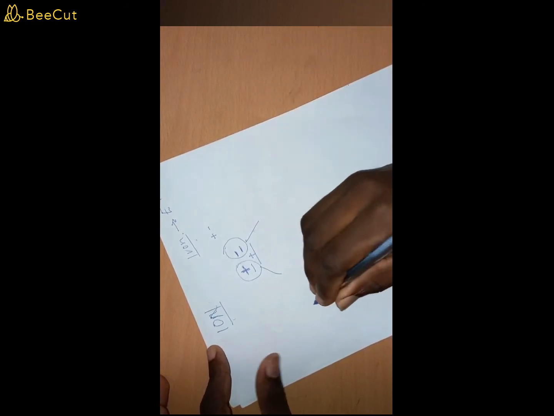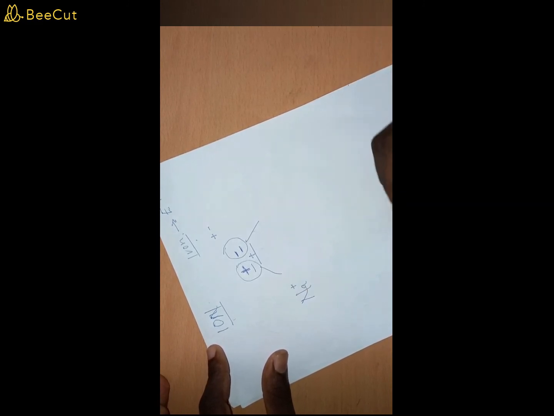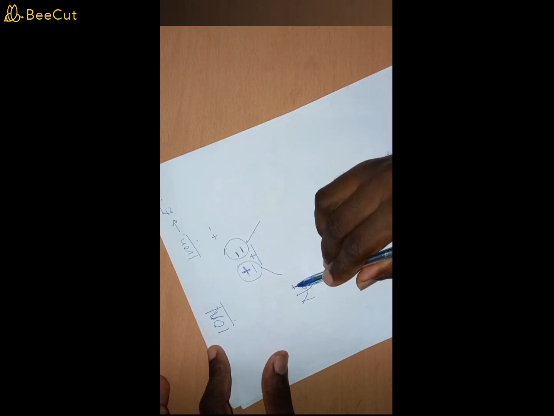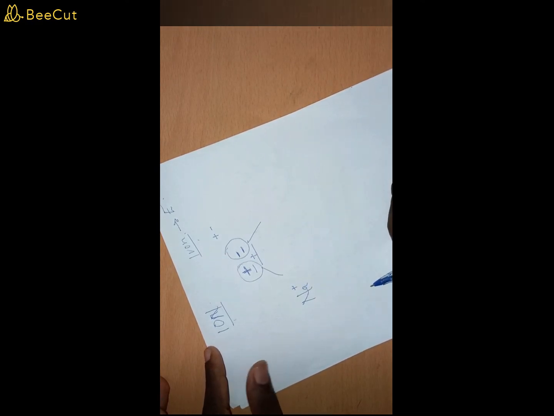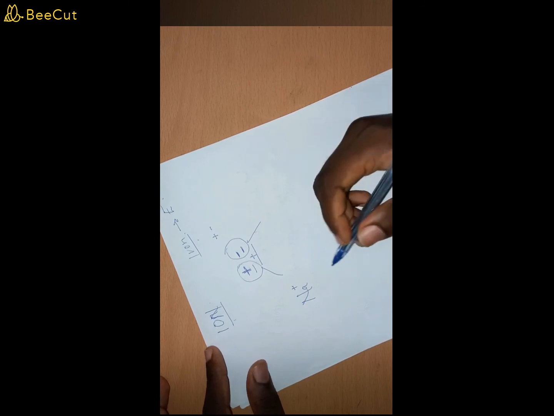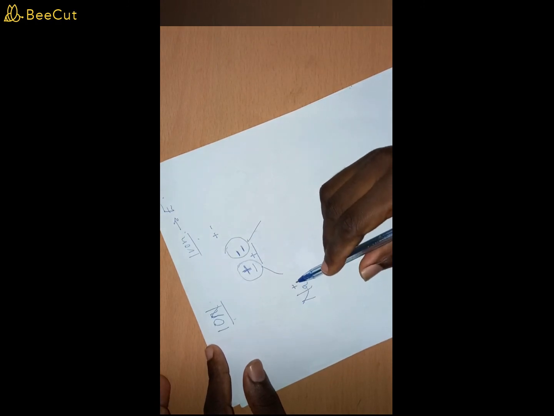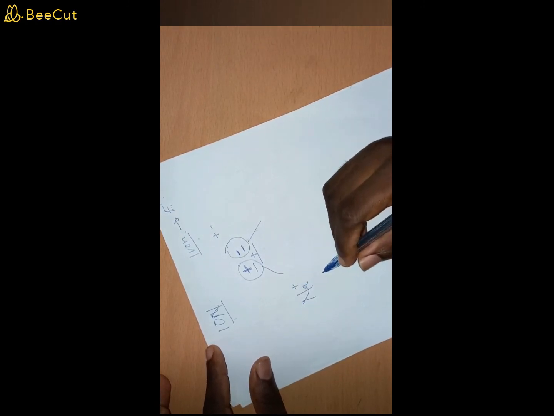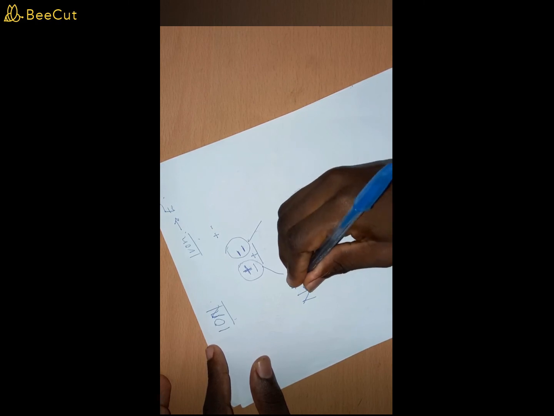We have the sodium ion. Okay, you can see the plus is at the top. So you have to be very careful. As time progresses, in our next videos, we'll be covering why this place is plus and the likes. Okay, very simple. So sodium ion, the plus is over here.